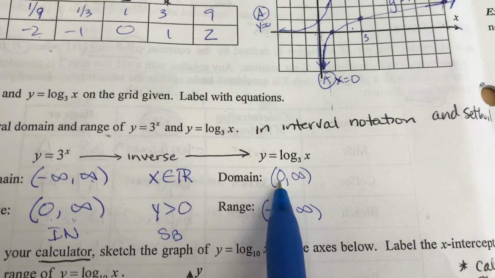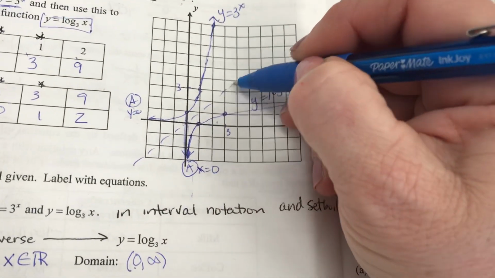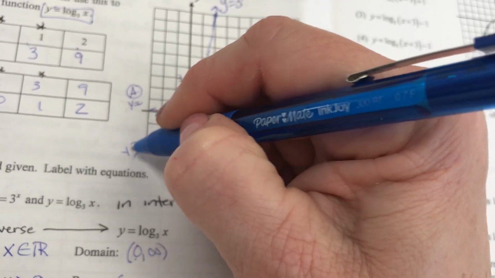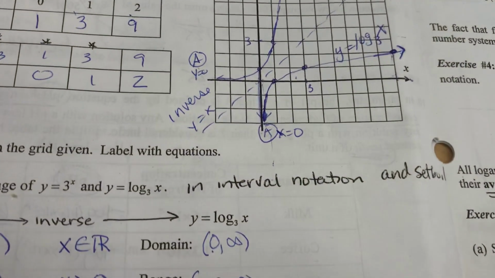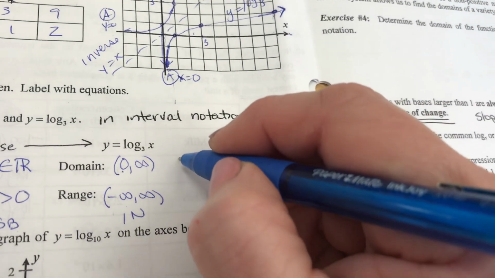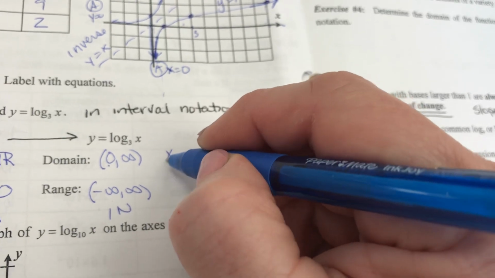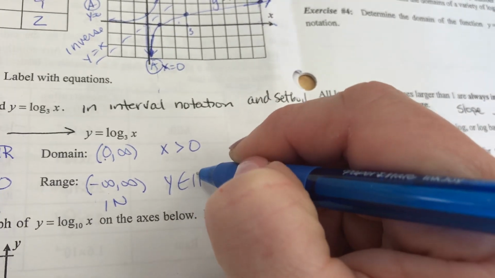Because we said anything that's reflecting on that y equals x is an inverse. And the x becomes the y becomes the x, okay? So both of those were interval notation. This would be x has to be greater than 0, and this is y is an element of all reals.